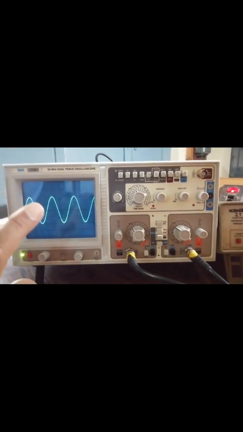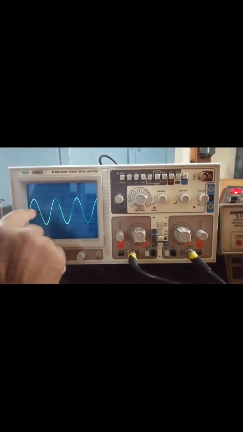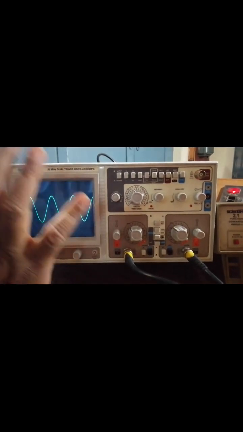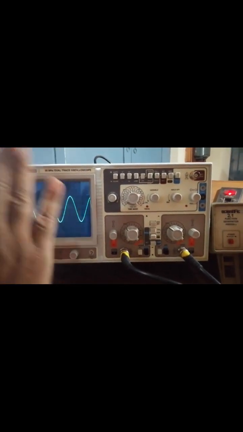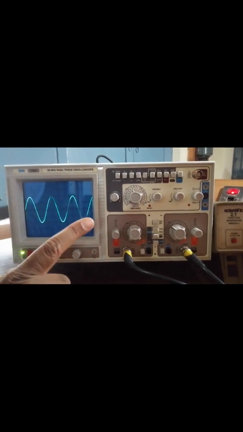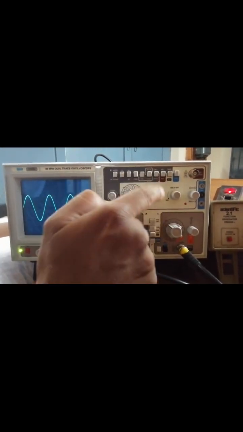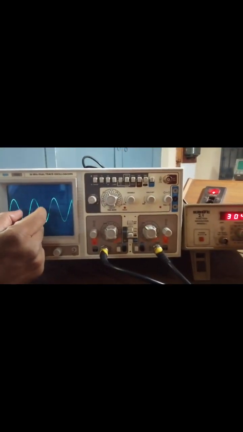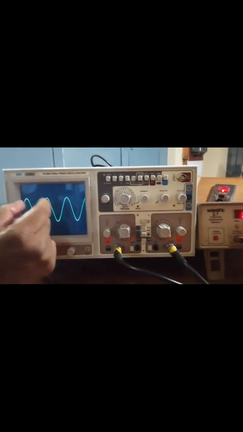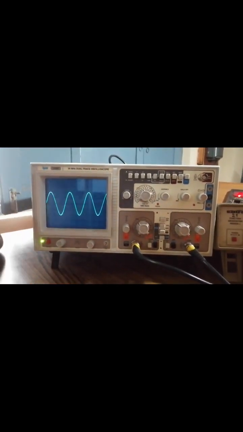In this experiment, you are going to take the reading along the time axis. If you don't calibrate your CRO, all your readings will go wrong. So make sure that your CRO is calibrated before you start your experiment. So now for 300 hertz, one complete time period of your sine wave is 3.33 milliseconds. It is an indication that your CRO is calibrated.